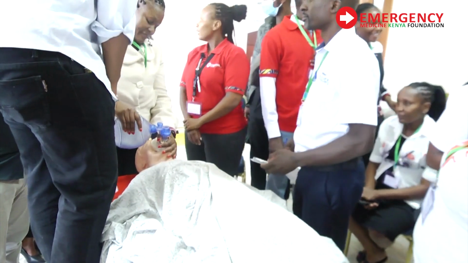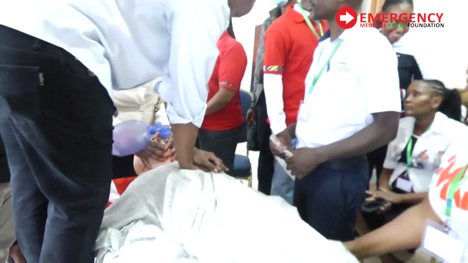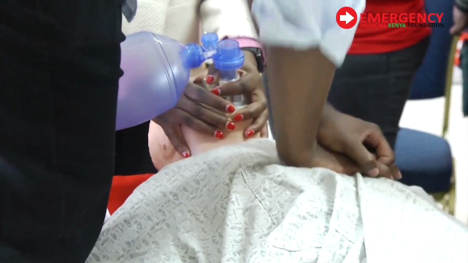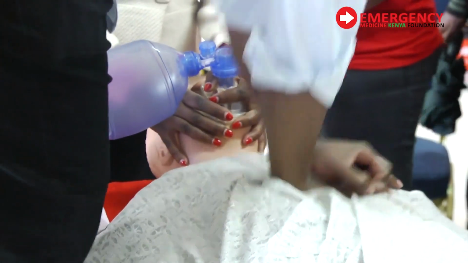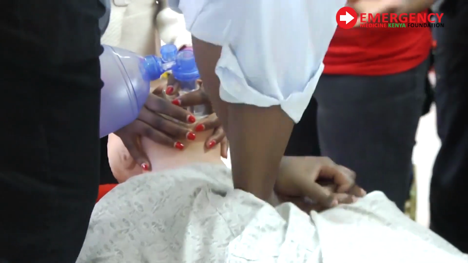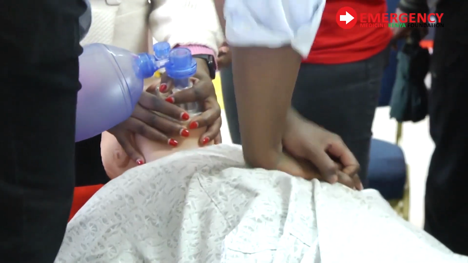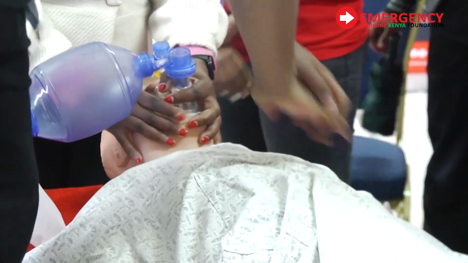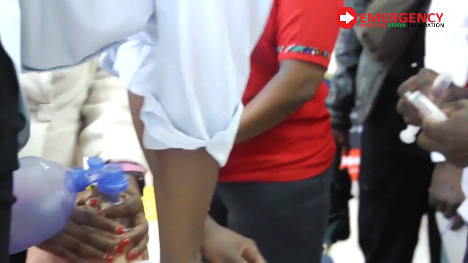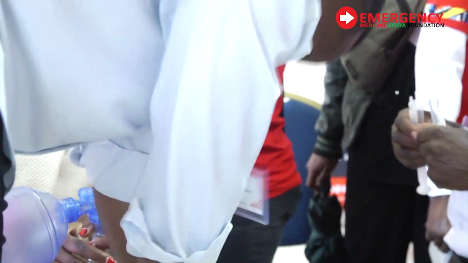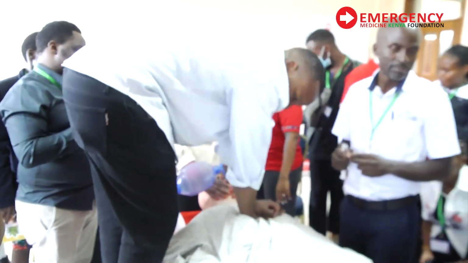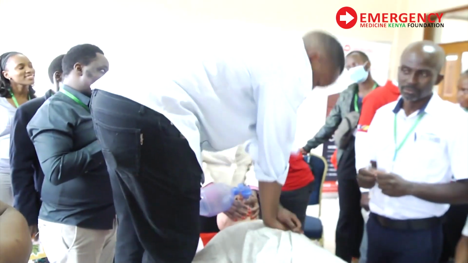Good. Our H's and T's, we have the results back. So potassium is 4. So that's normal. Our blood sugar, we've already given a bolus. Our repeat RBS is around 5. Our blood gas is back. We have bicarbs of 26. We have a pH of 7.37.